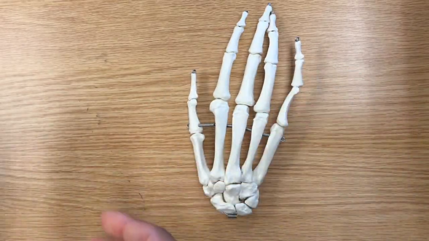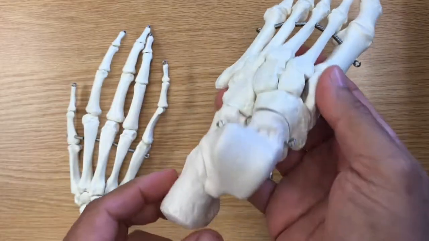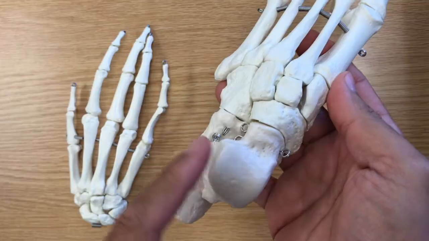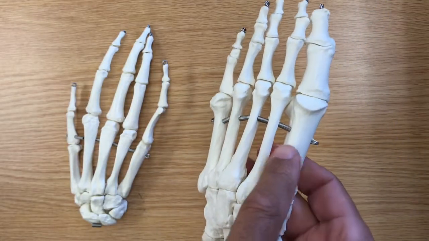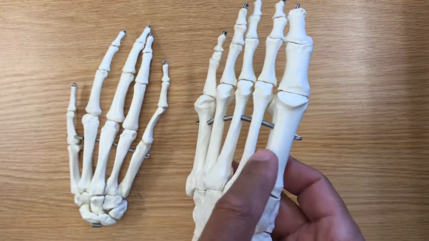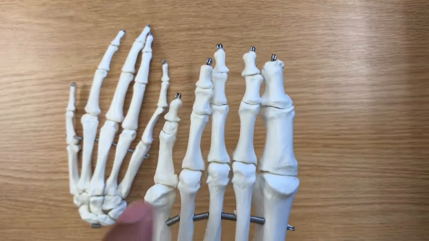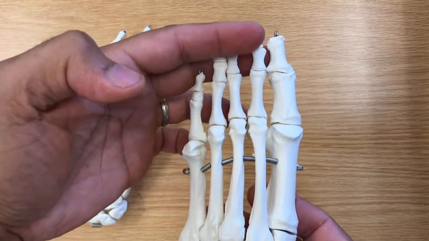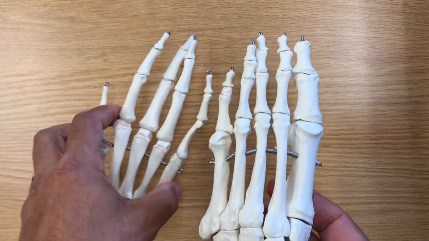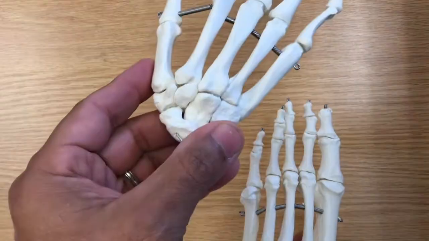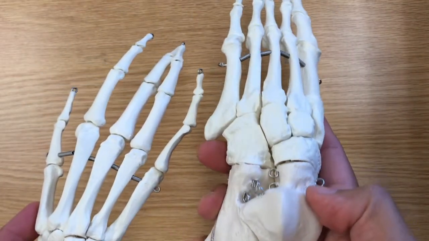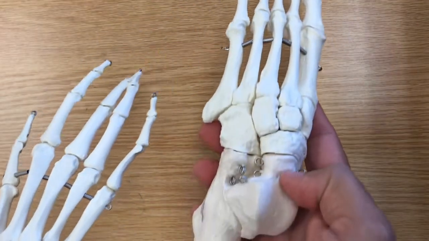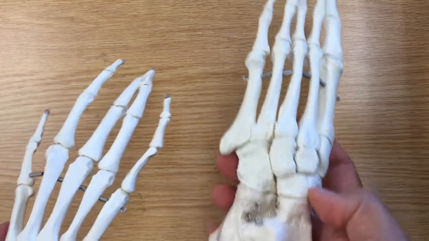And with your foot, it's almost the same kind of terms. All your ankle bones, these are your tarsals, and these are your metatarsals, and these, again, from here to here, are your phalanges, which would be the same word. So remember, these are carpals, and these are tarsals. So you drive a car, but you walk on tar.